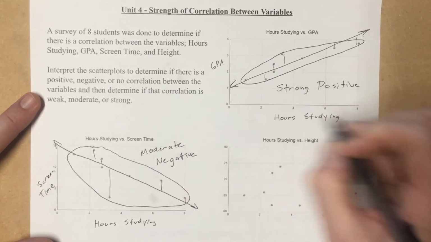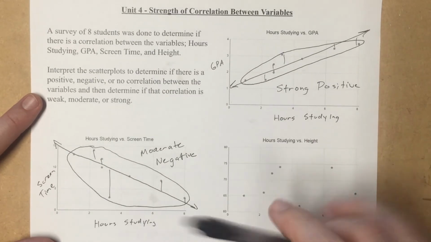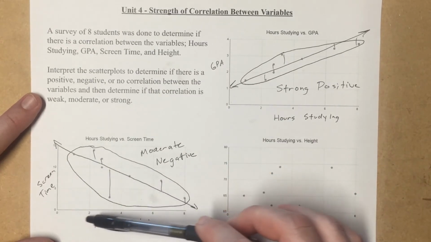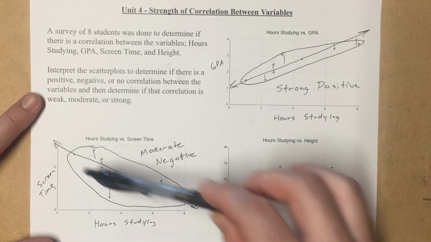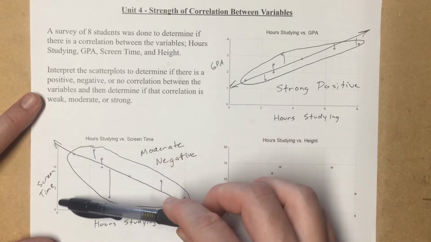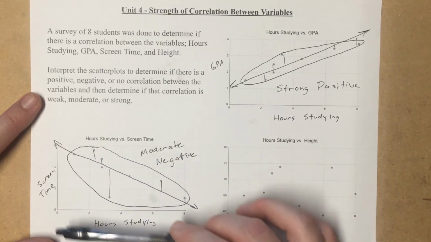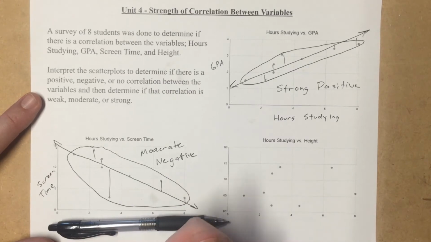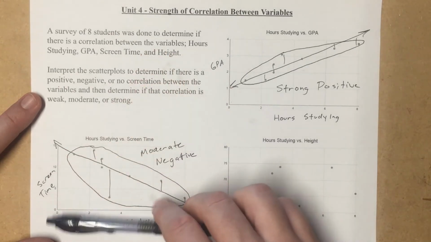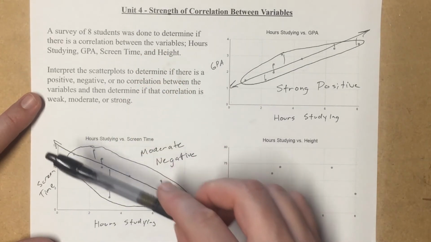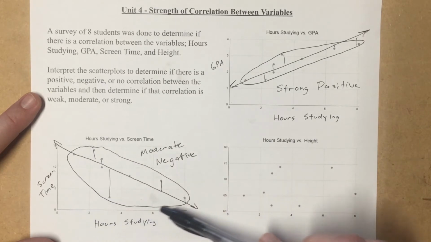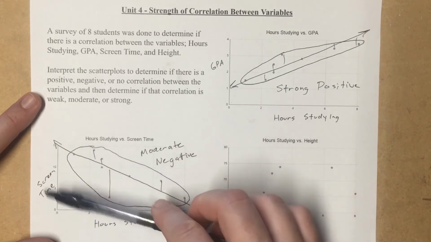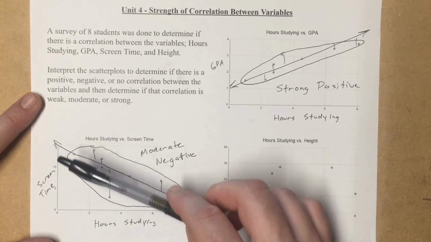Negative, because as hours studying increases, your screen time is going to decrease. As you increase hours studying, it has a negative effect on your screen time, and that makes sense. If you're spending more time studying, you're probably spending less time on some sort of screen.